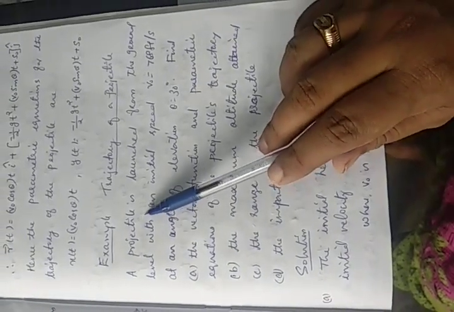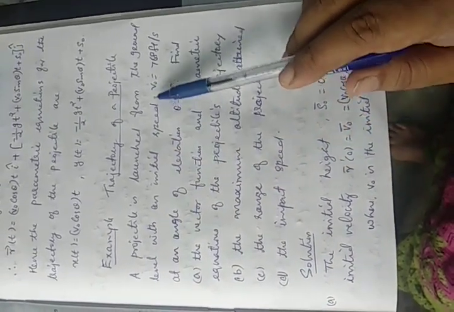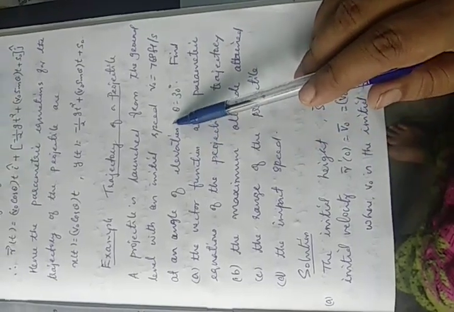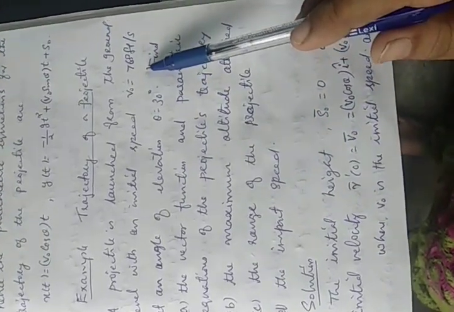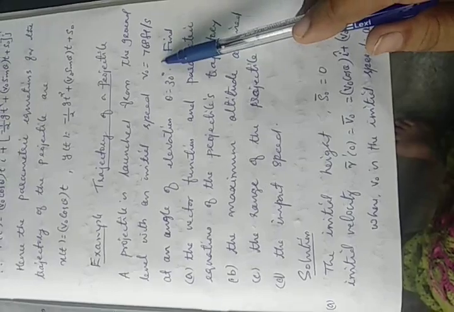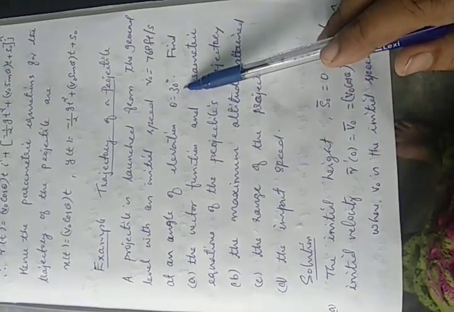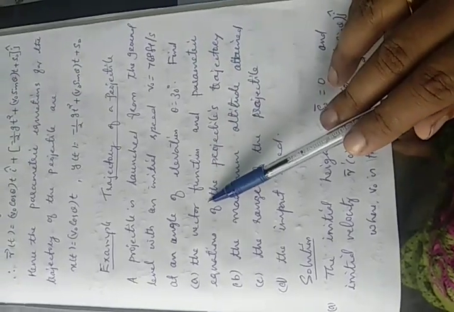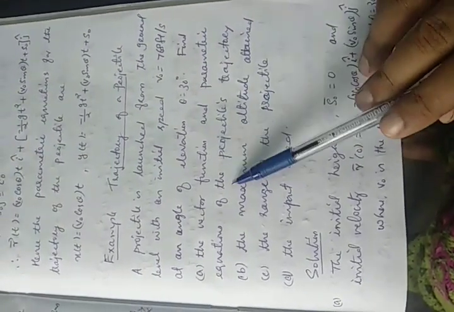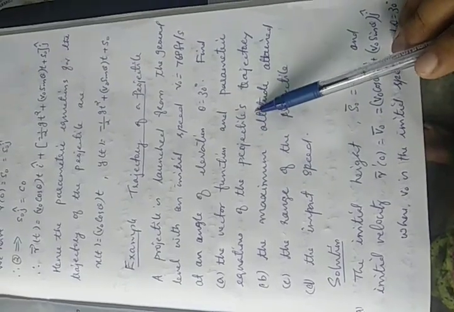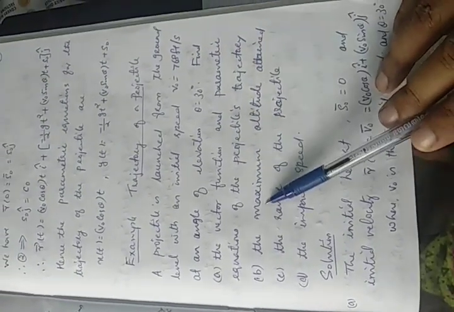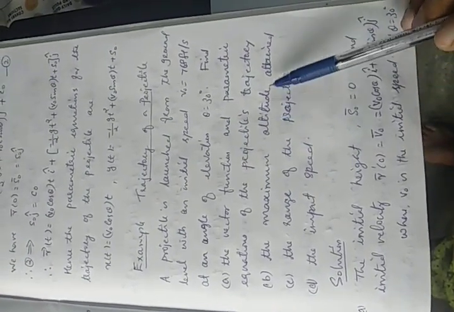We now consider an example. A projectile is launched from the ground level with an initial speed v naught equal to 768 feet per second at an angle of elevation theta equal to 30 degrees. Find the vector function and parametric equations of the projectile's trajectory. Find the maximum altitude attained. Find the range of the projectile. Also find the impact speed.